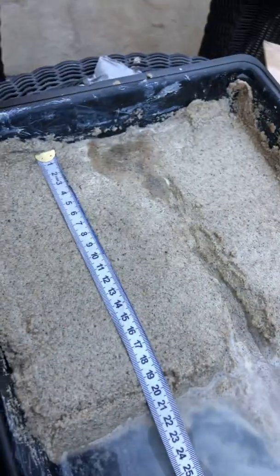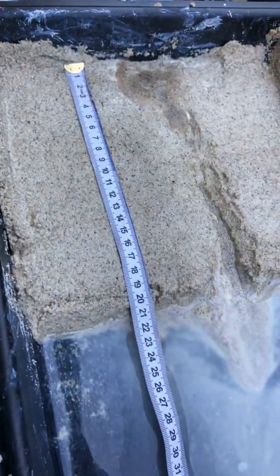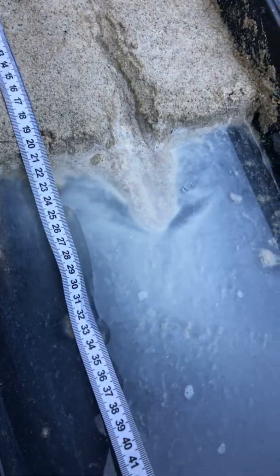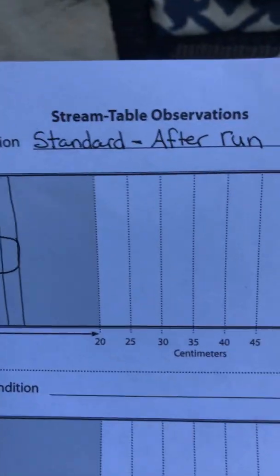So in the video before, I poured water, we did the stream table, and we were watching as the water flowed through our land, our model, and now we're going to look at the results, and we're going to see what changed about our land, all right? So here we go, look at this. All right, so what I'm going to ask you to do is take out this worksheet again, all right?